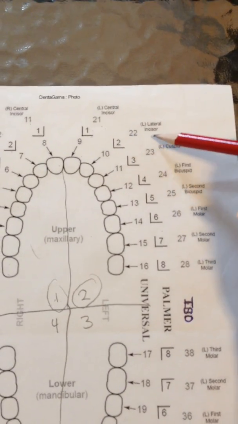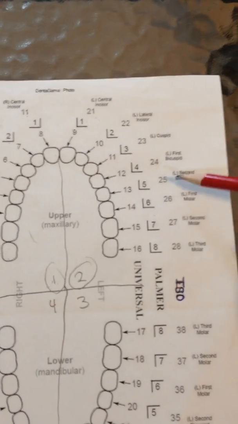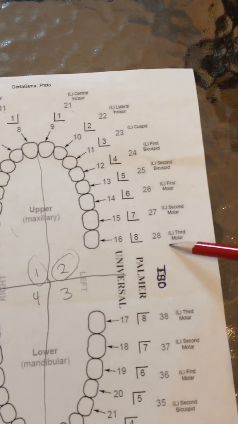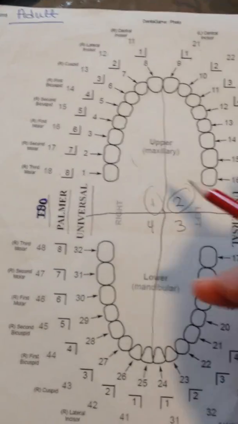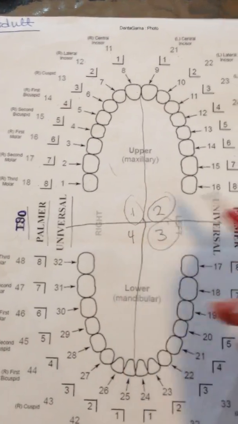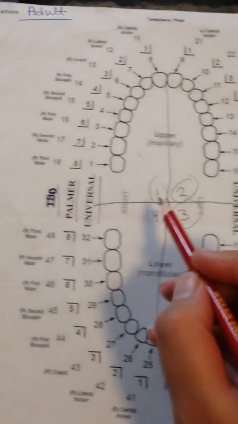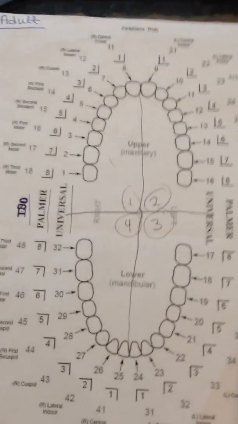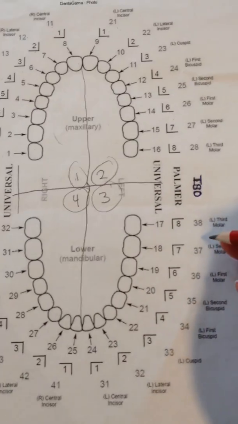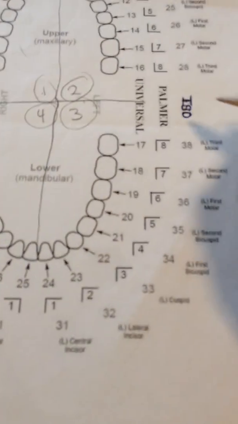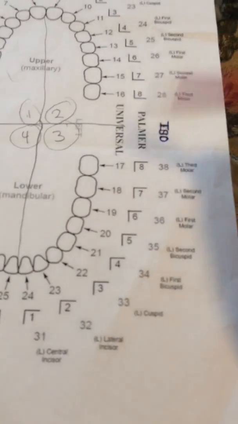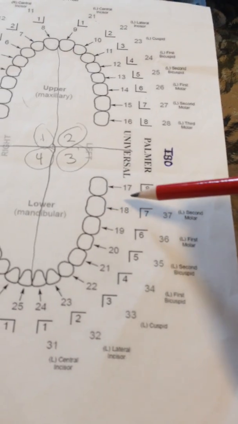So you have 21, 22, 23, 24, 25, 26, 27, 28. And then you continue down. Remember, because there are 4 quadrants, we're still adding to that number to make that other number. So as you can see, remember what I said, we still continue counting from number 17.